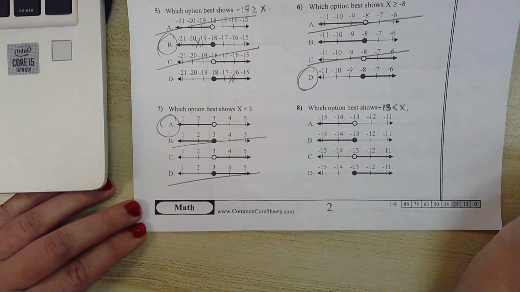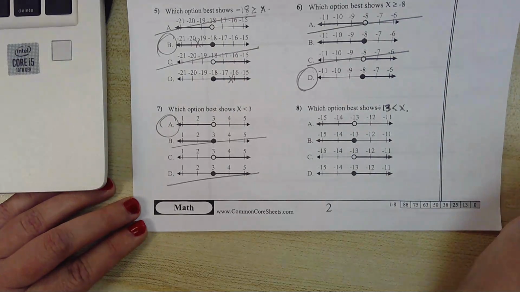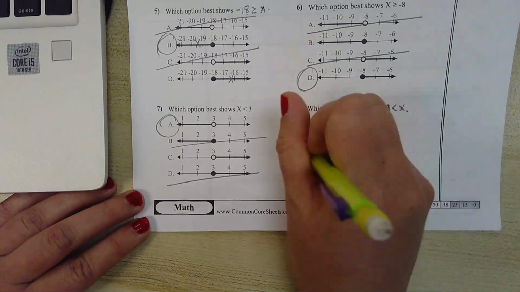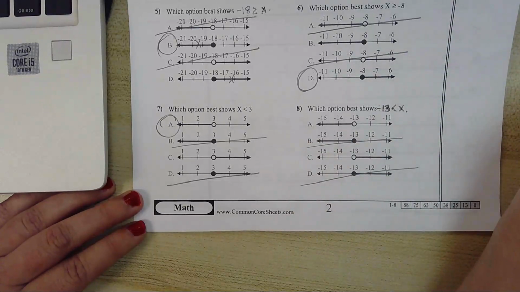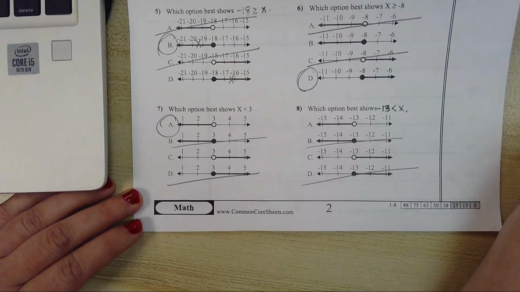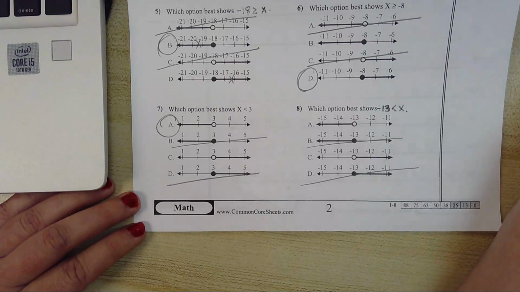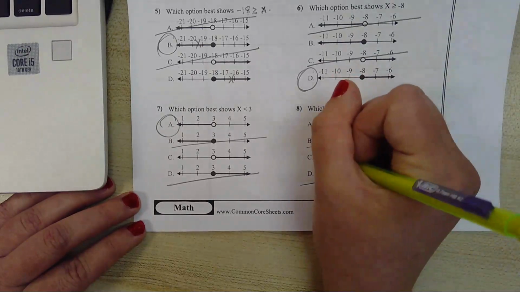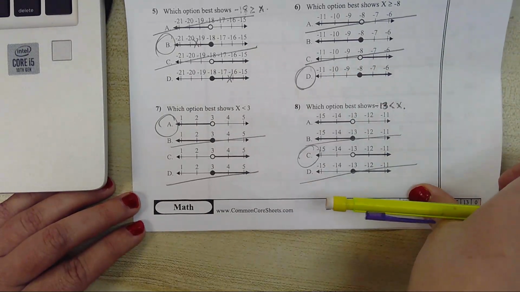And then which option best shows negative 13 is less than x? You can get rid of B and D. What next? Negative 13 is less than x, so x should be going to the right, but negative 13 should go to the left. So which one's showing negative 13 is going to the left? C. Okay, good job.